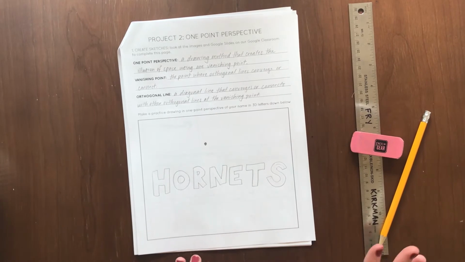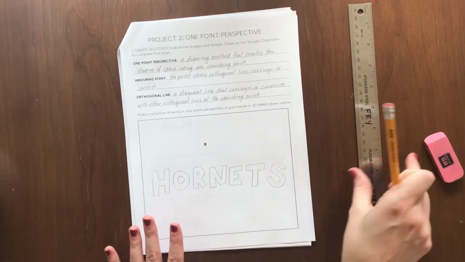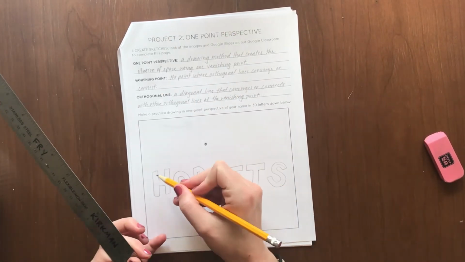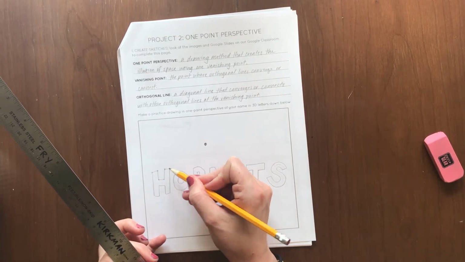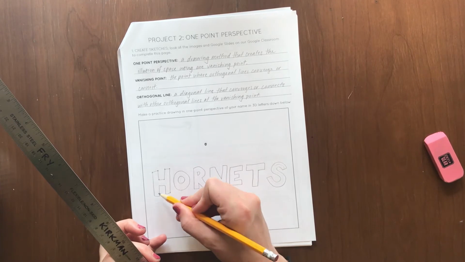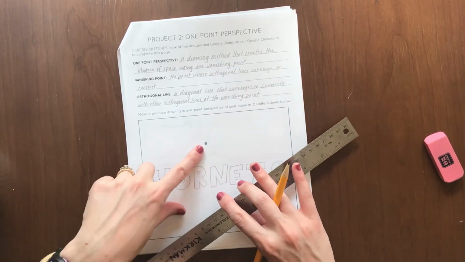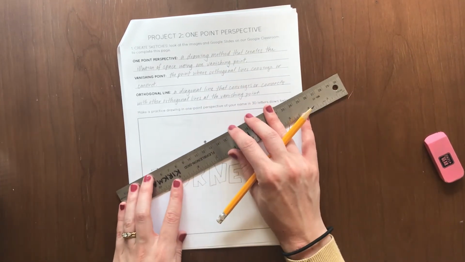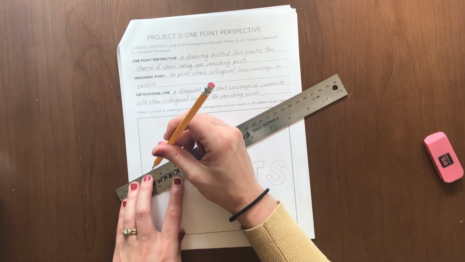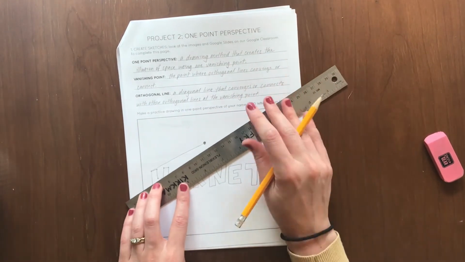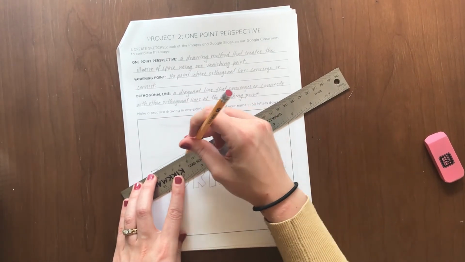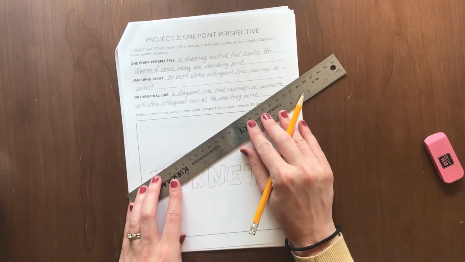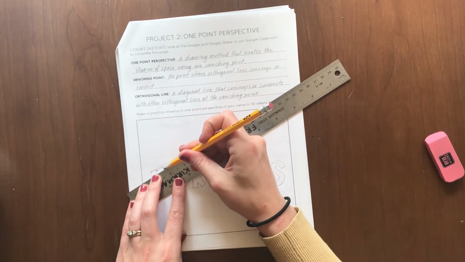So that's it, Hornets. Now what I'm going to do with my ruler, I am going to look at every corner of my letter, and I'm going to use my ruler to connect it to the vanishing point. This is where my orthogonal lines are coming. Then on to the next one. That line bounced a little bit.